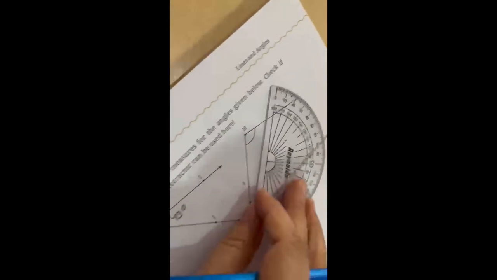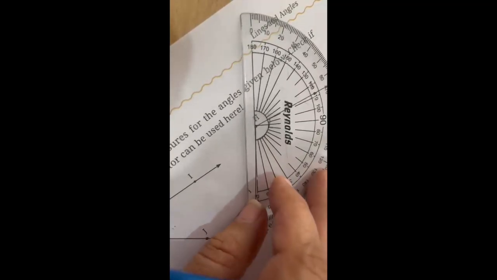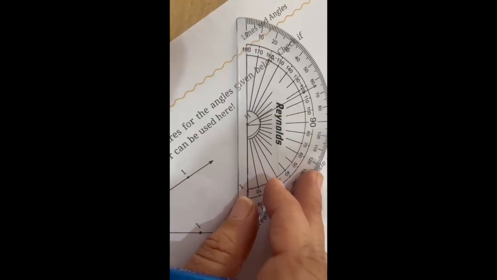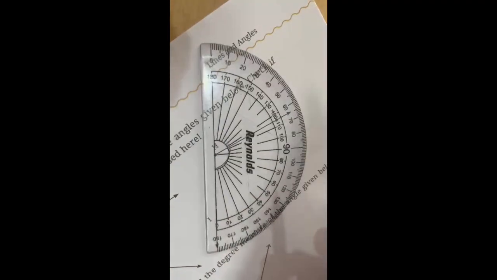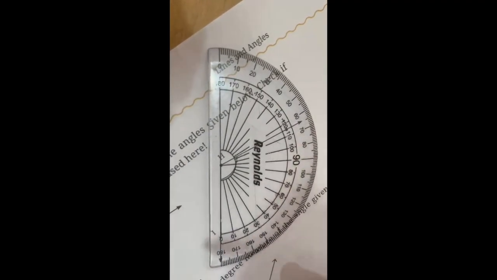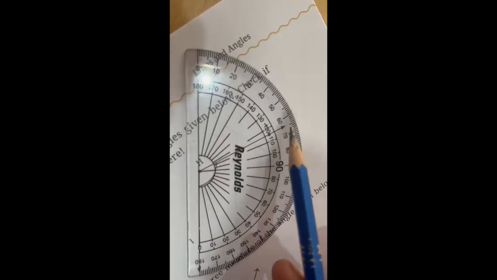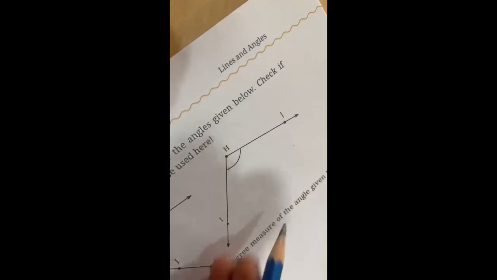Next, you can measure these angles in your book using a protractor. This is JHI. If this is the baseline, use the protractor and try to measure. How to use the protractor is important. This is the baseline you have done, where the other ray is at 110. After 110, 11, 12, 13, 14, 15. So this angle is 115 degrees.